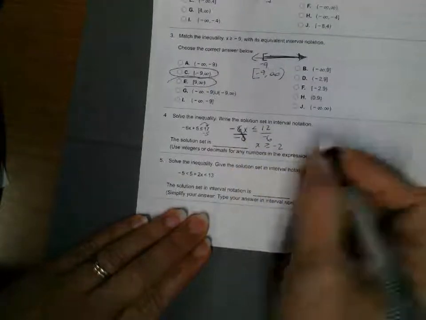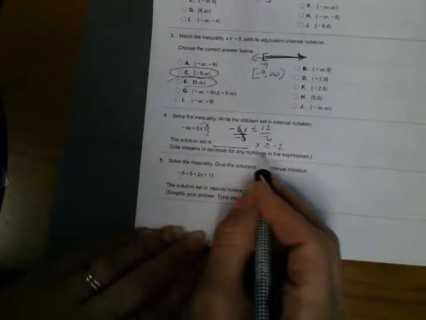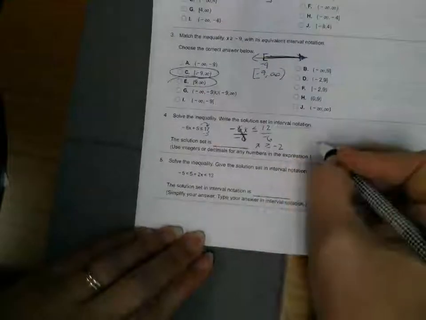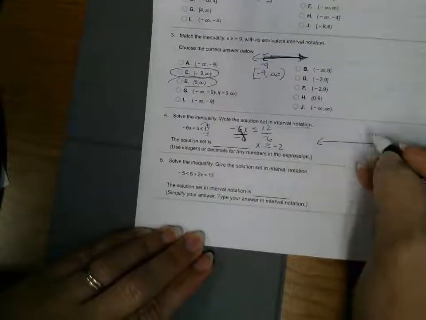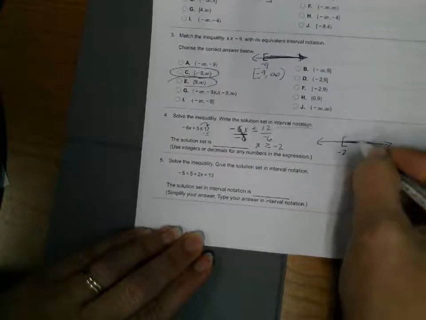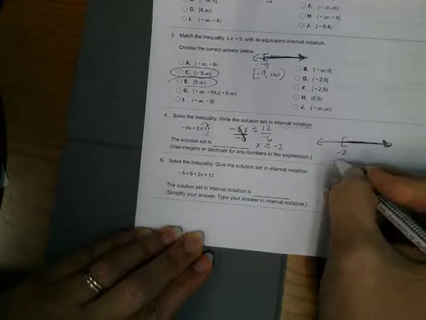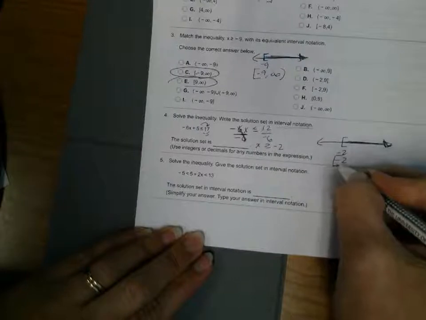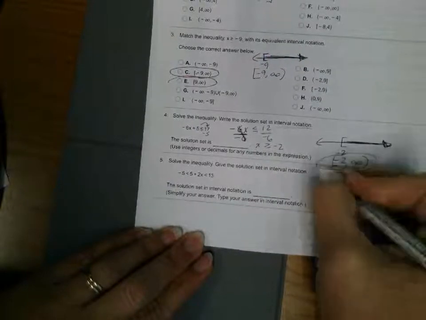It says the solution set, write it in interval notation. So I'm going to draw the picture like I do. Greater than or equal to -2 has a bracket, -2 to +infinity. All right, so what goes in our solution? -2 bracket, +infinity parenthesis, like so.